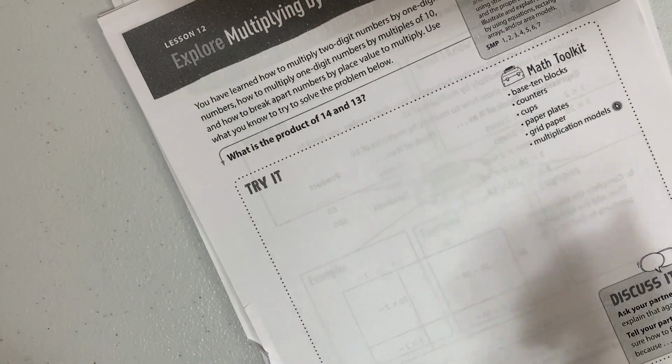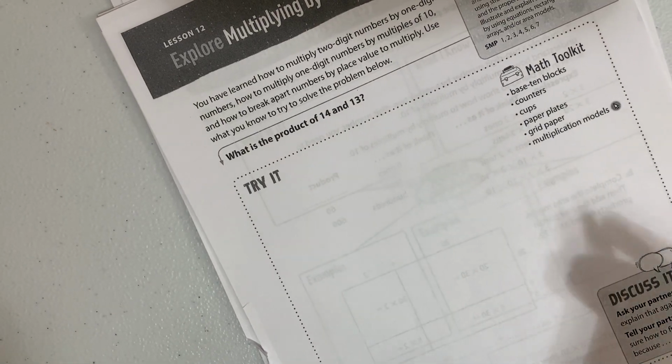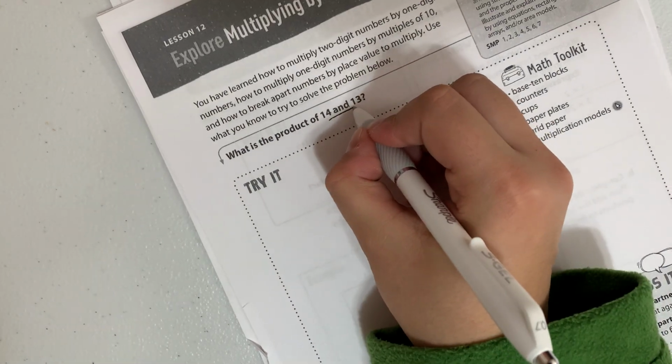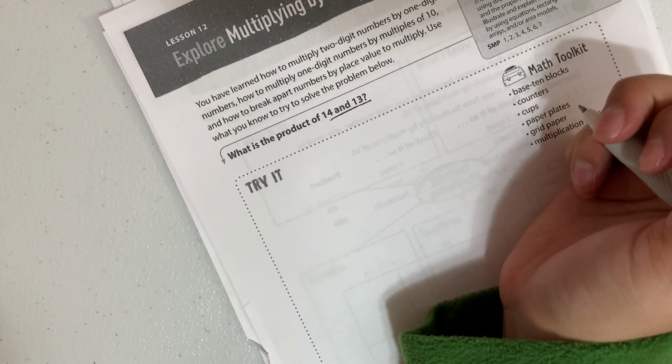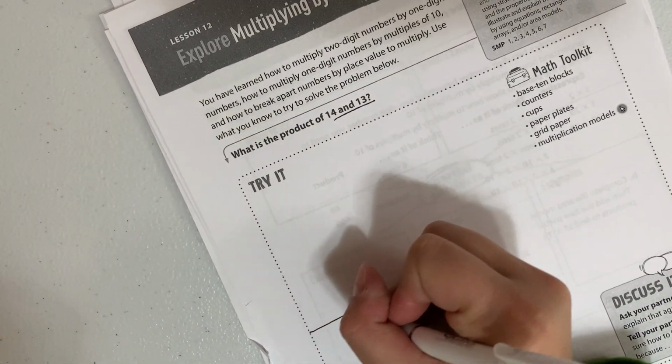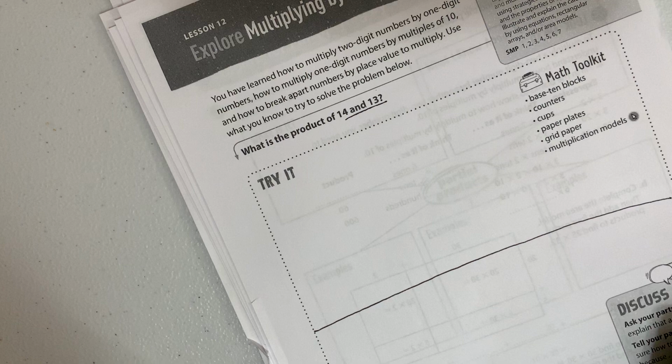So, on page 253, it says, what is the product of 14 and 13? So, there's two different ways we can do this. So I'm going to divide my paper in half so we can go over both methods, okay?